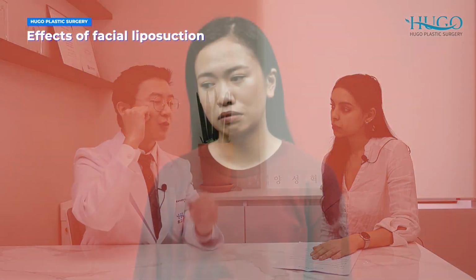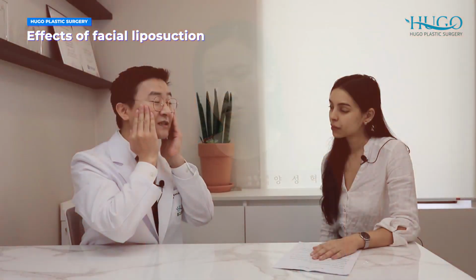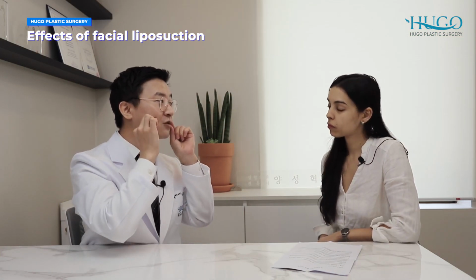So, doctor, which part of the face can have liposuction? With facial liposuction, it can be done in any part of the face which has fat. In Korea, if our cheekbones look wide, it would not look favorable. So in order to downsize it, facial liposuction is done. And by removing the fat around the smile lines, it can also help reduce the sagging.